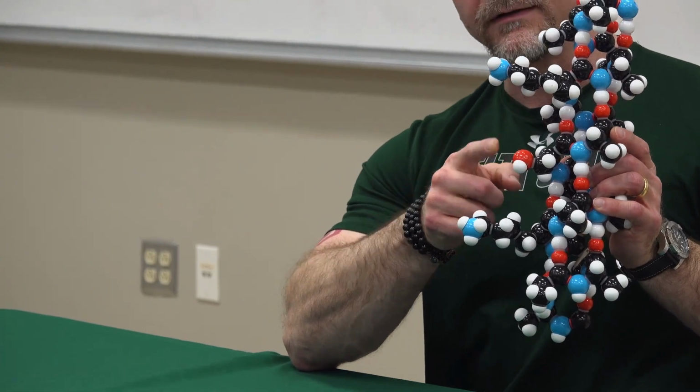As we move further along, we have an alanine residue, and then another alanine residue, another alanine residue, and then we come to this one. This one's different. This side chain is an oxygen and a hydrogen. This is an example connected to a carbon atom here.